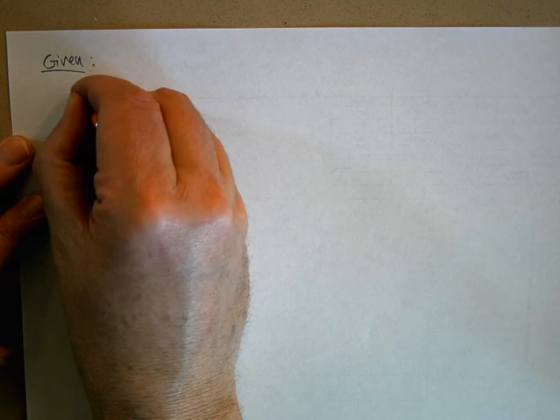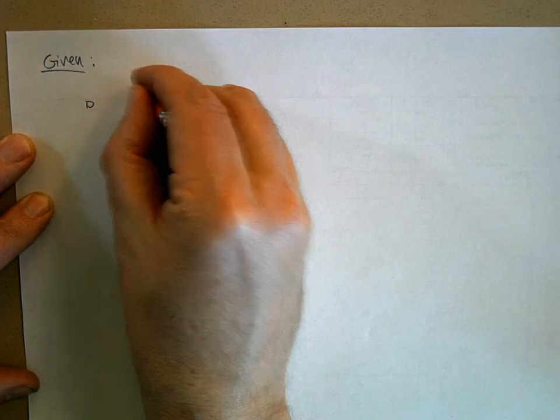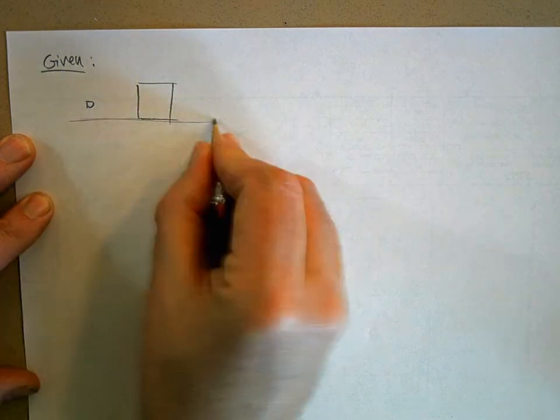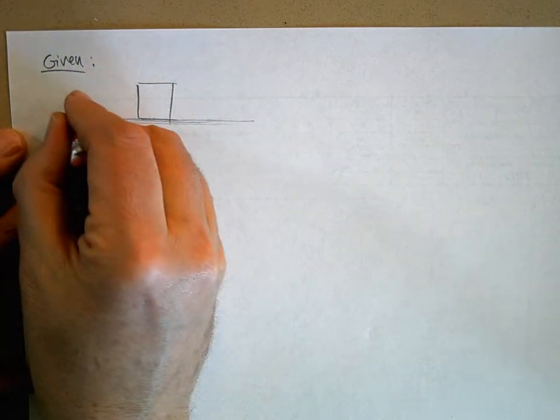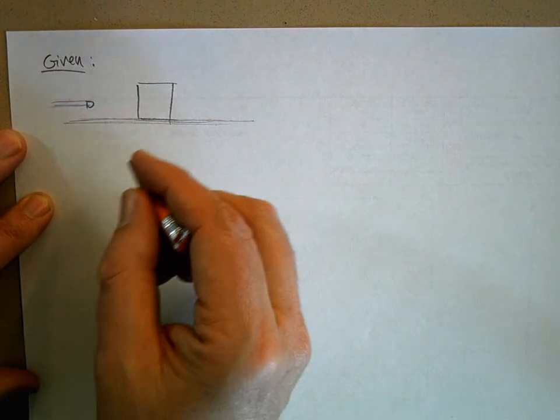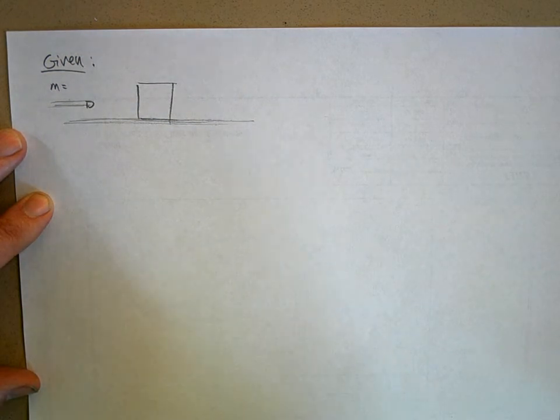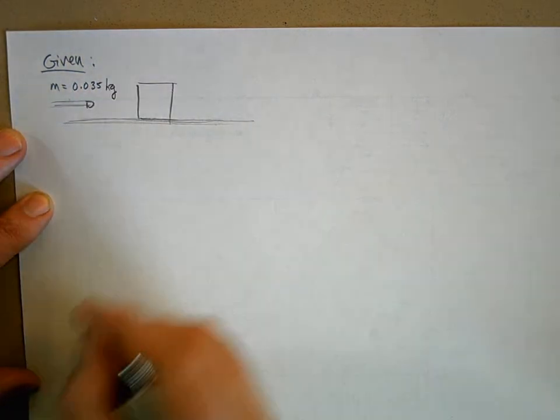Okay, so given, you want a before and an after picture in a collision. So before, we had a bullet, and here's the wooden block, and we'll put a frictionless surface here, and the bullet is moving really fast, and the mass of the bullet is 35 grams. You have to change that to kilograms by moving the decimal over 3 times. That's 0.035 kilograms.